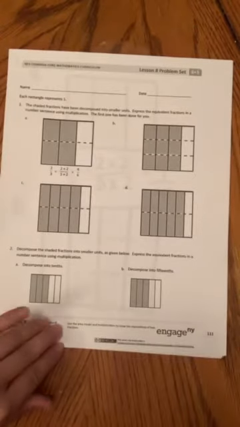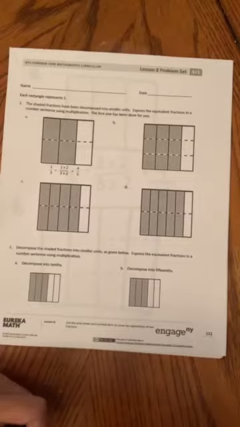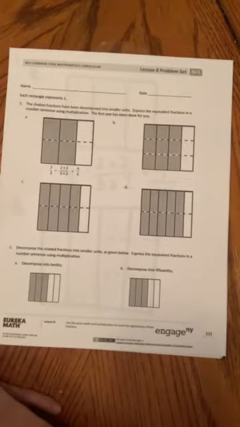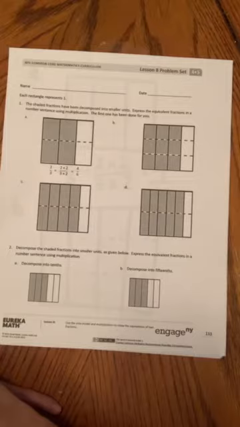Well, Lesson 8, problem set. Let's read the instructions. It says each rectangle represents 1. For number 1, it says, the shaded fractions have been decomposed into smaller units.